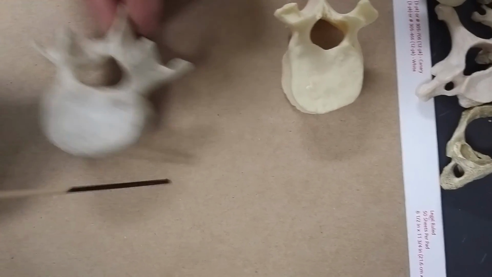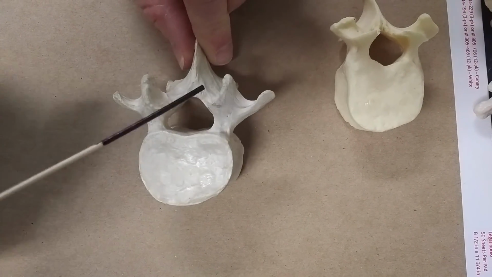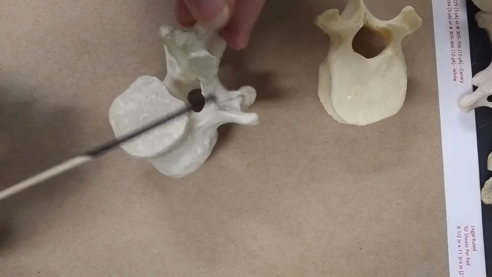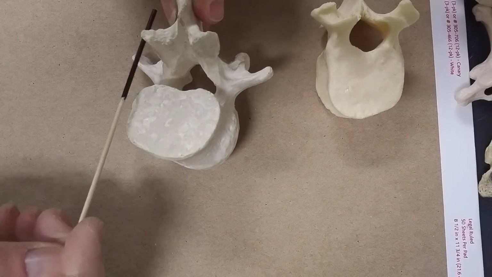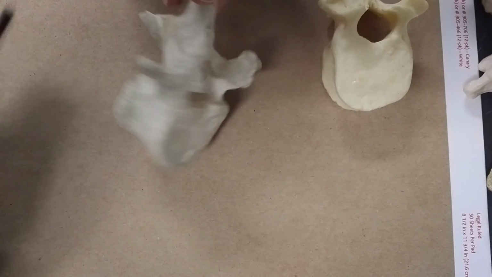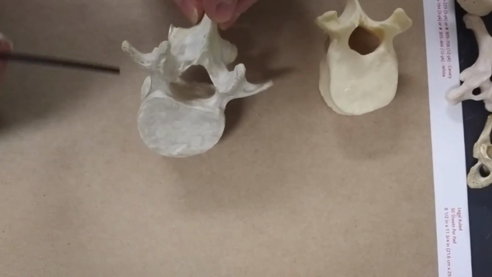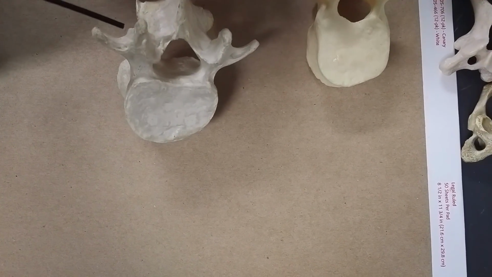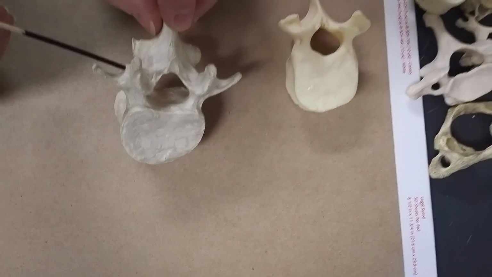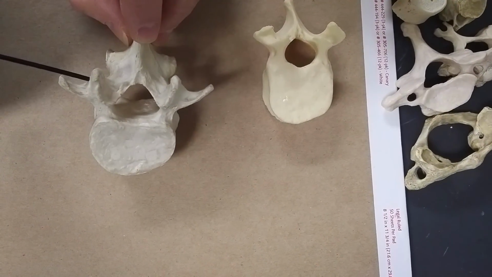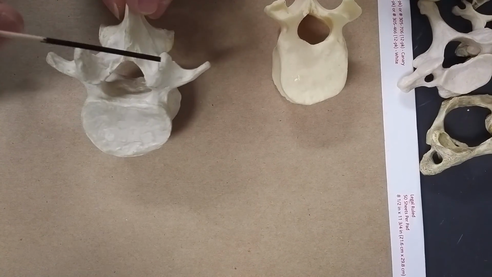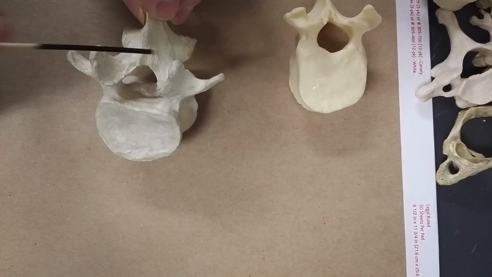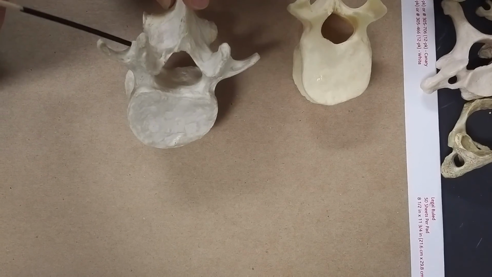Lumbar vertebrae have several structures to them. They have a transverse process. They have a superior articular facet, which faces medial, an inferior articular facet, which faces laterally. On the transverse process, there's a little accessory process where the transverse process joins the superior articular process. That's called the accessory process. And then on the superior articular process, there's actually a process called the mammillary process. This is mammillary process. This is the accessory process right here.